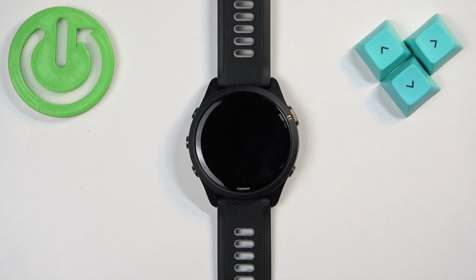Welcome! In front of me I have Garmin Forerunner 265 and I'm gonna show you how to edit or customize the glances menu on this watch.